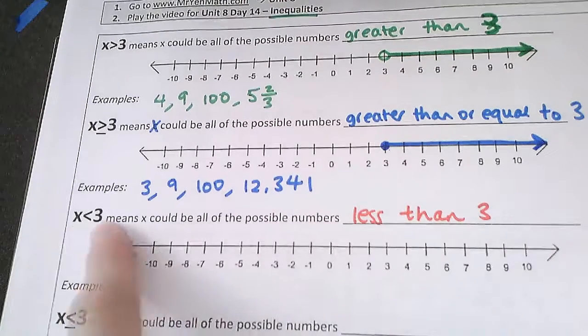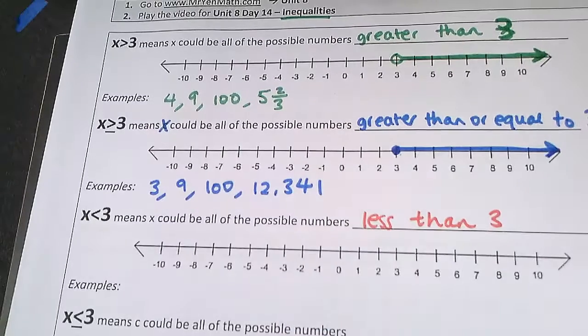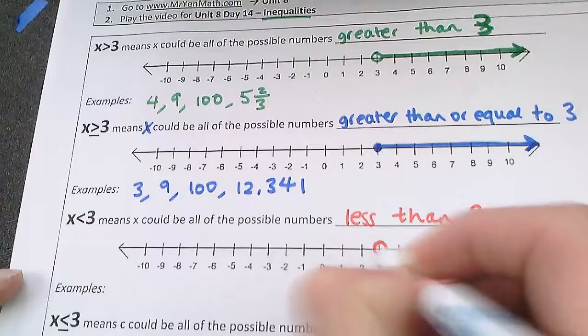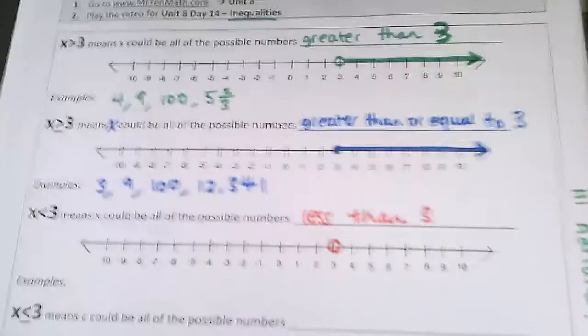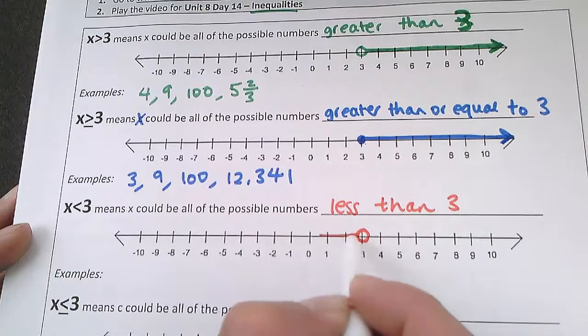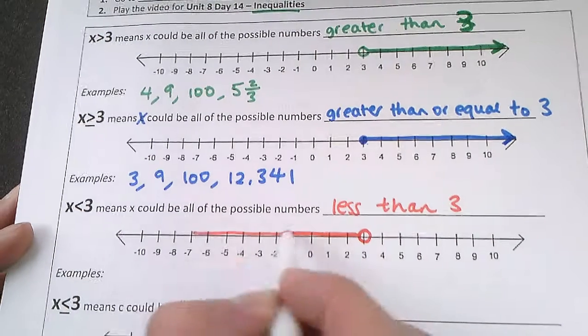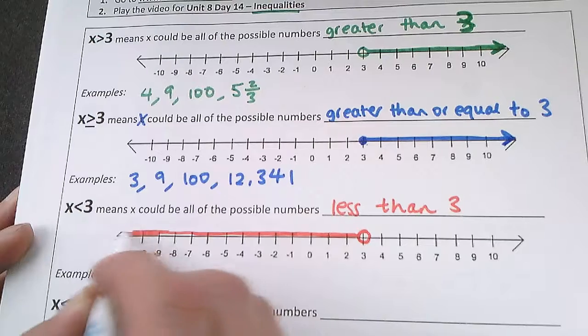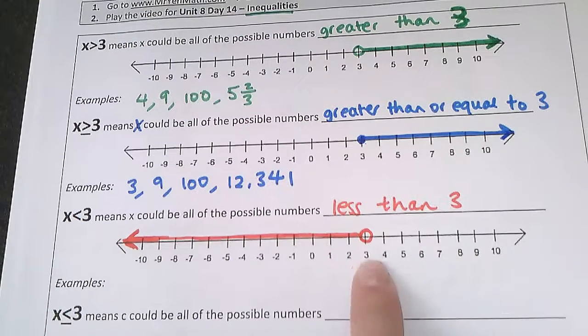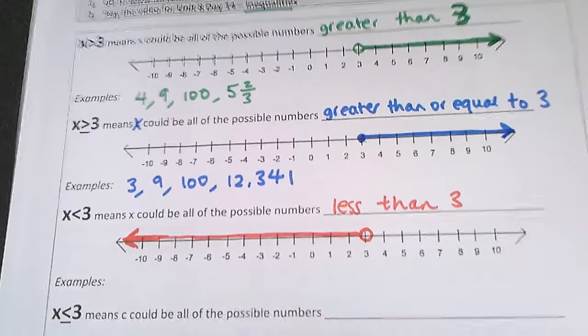Okay. So for this one, x could be all the possible values less than 3. And the way we'll draw that on the number line is, we'll find 3, and we'll do an open circle, because it doesn't include 3. But all the numbers less than it, which means all the numbers left of 3 on this number line. And we'll draw an arrow pointing to the left. So x could be any of these values that don't include 3, but everything less than that.